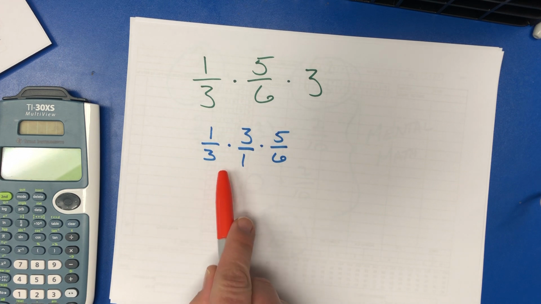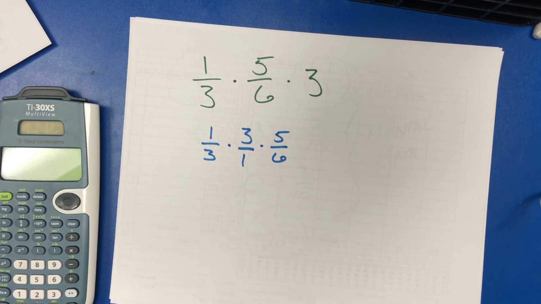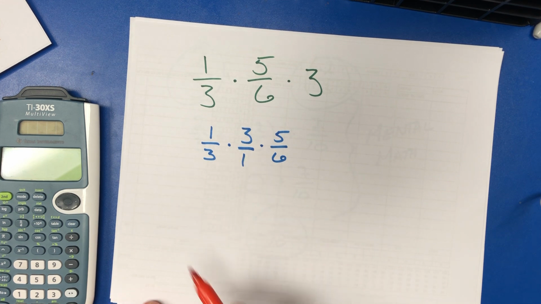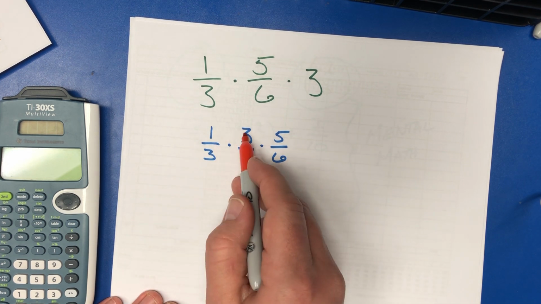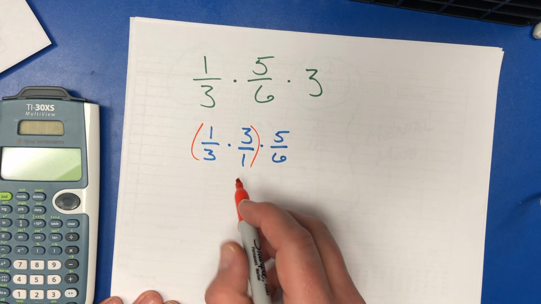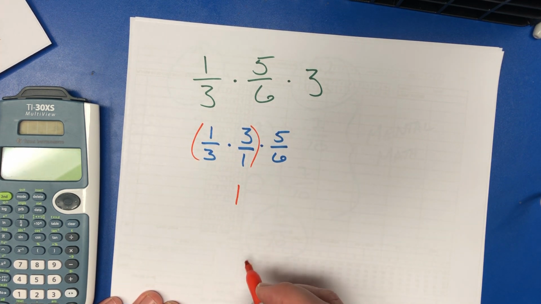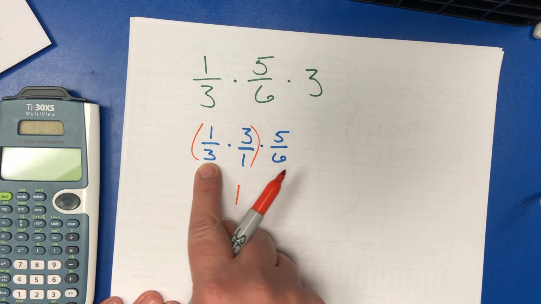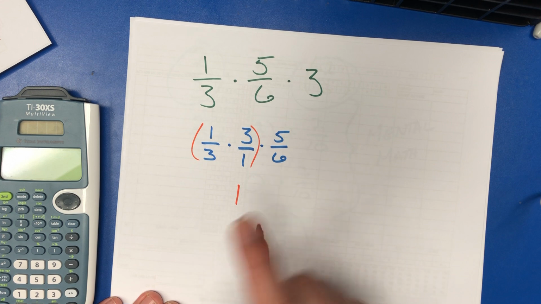This is the multiplicative inverse. 1 times 3 is 3. 3 times 1 is 3. 3 divided by 3 is 1. These two fractions multiplied together are equal to 1. This is the multiplicative inverse. A fraction times its reciprocal is equal to 1.